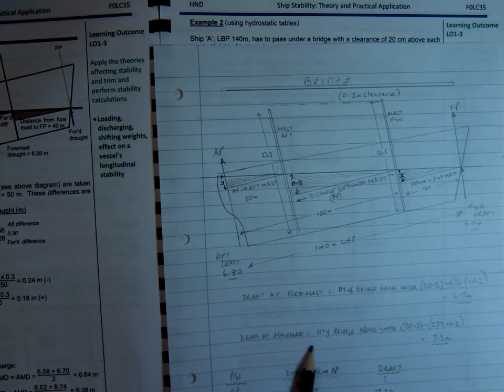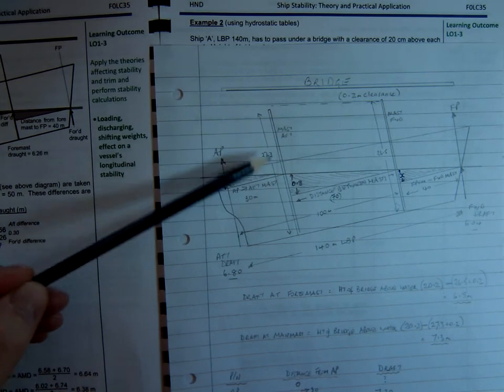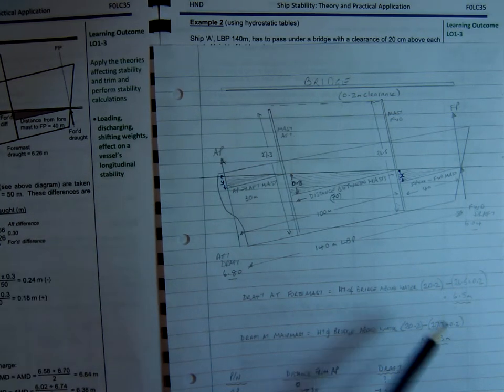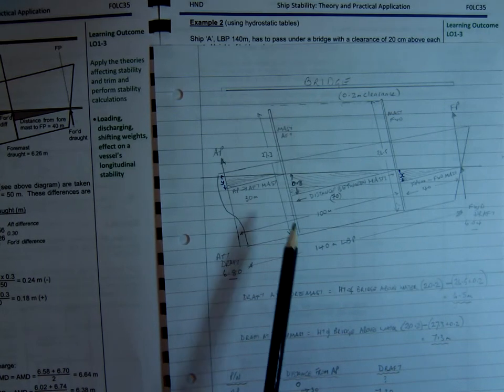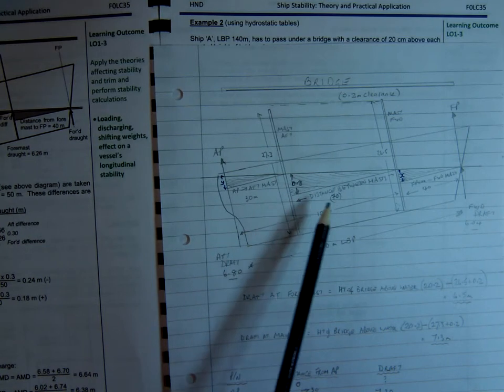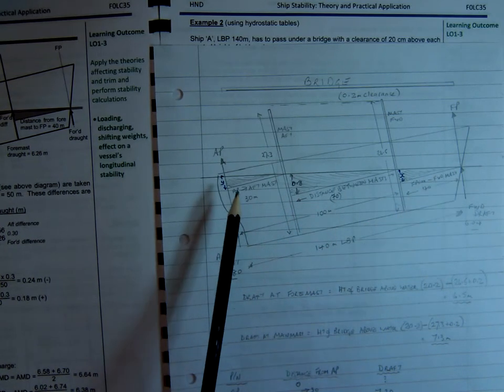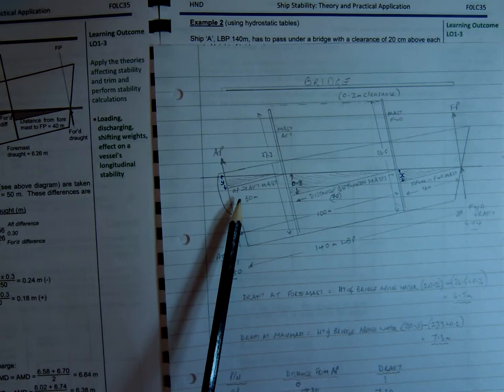The same exercise for the mainmast. 20.2 again is the height we require. Our mainmast is 27.3. We need the 0.2. So 20.2 minus the value here gives us a draft at the mainmast of 7.3. So we know what the drafts have to be at the masts, but the problem now is how do we work out what the draft should be forward and aft? Because we need those to calculate the true mean draft and therefore the displacement required.